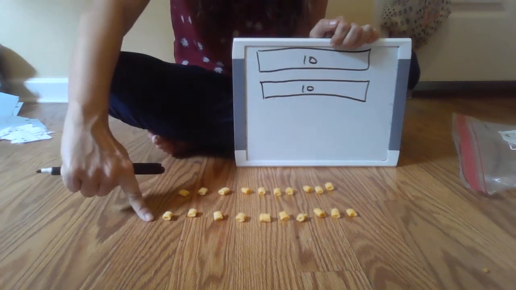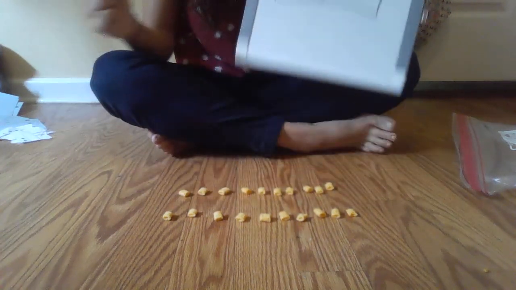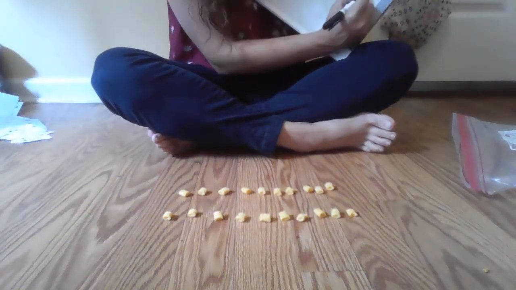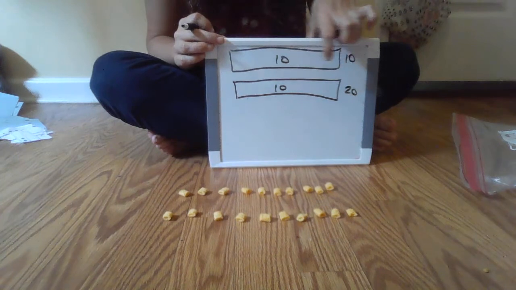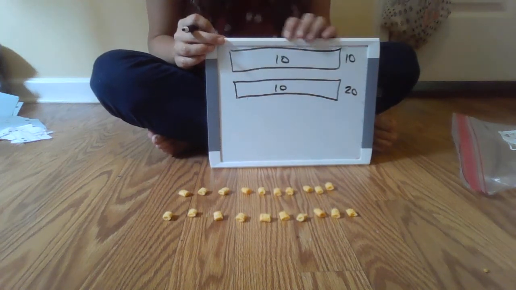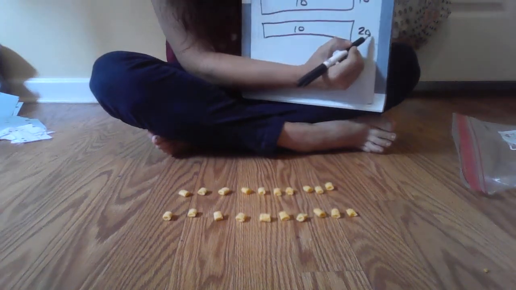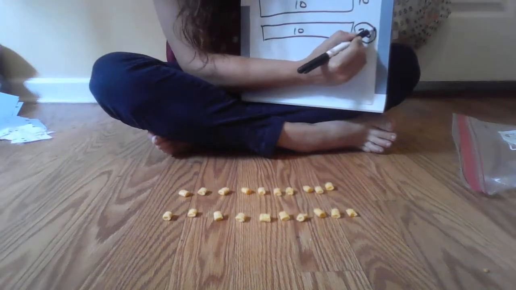10, 20. I didn't count them all, so I'm going to just label 10, 20. I don't have to put individual numbers in here because I did not count them out individually. I'm going to put a circle around my 20 to show my answer.